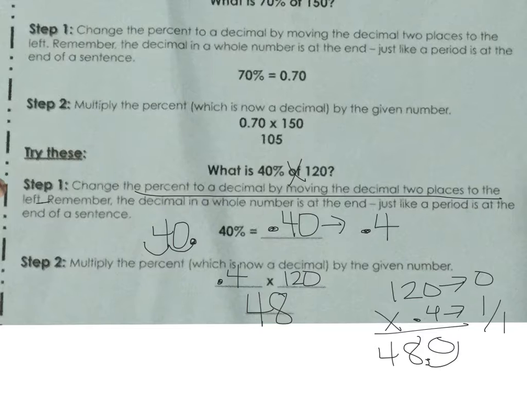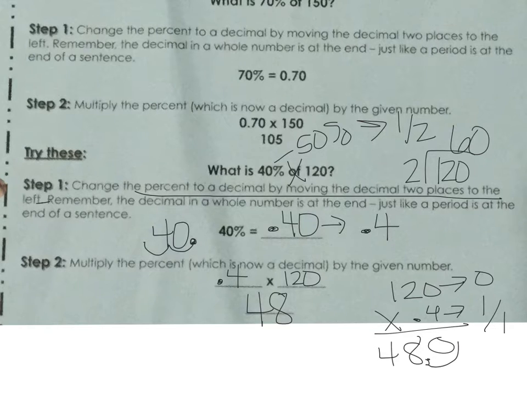Now, I can use my estimation skills to kind of figure this out. 40% is really close to 50%. And 50%, remember, is half, because it's 50 over 100. And if I think about half of 120, or 120 divided by 2, I get 60. And 60 is pretty close to 48, so I would say that my answer is pretty accurate.